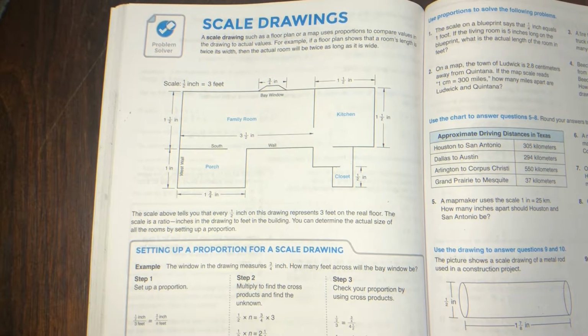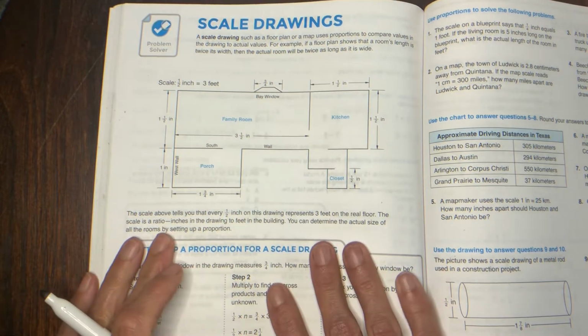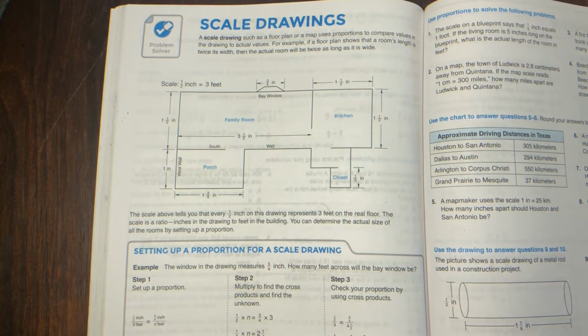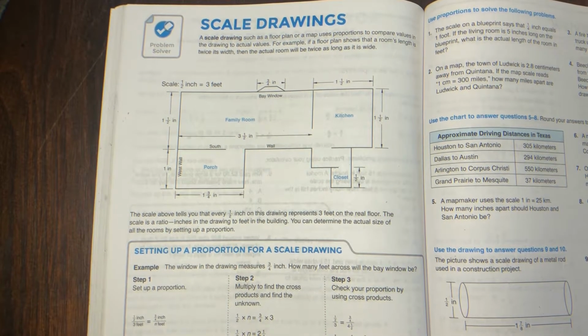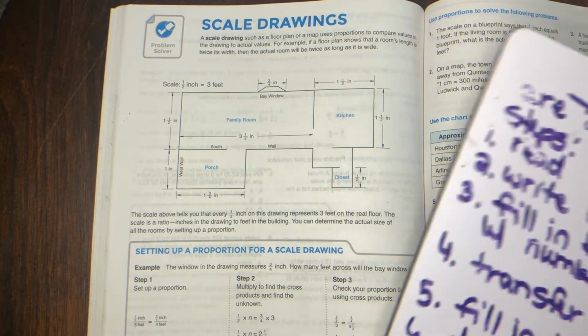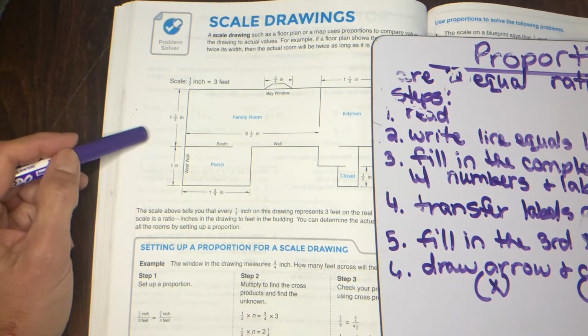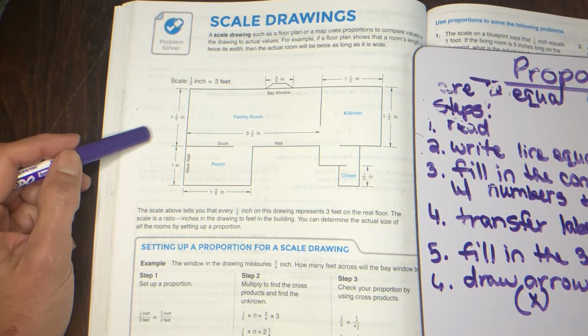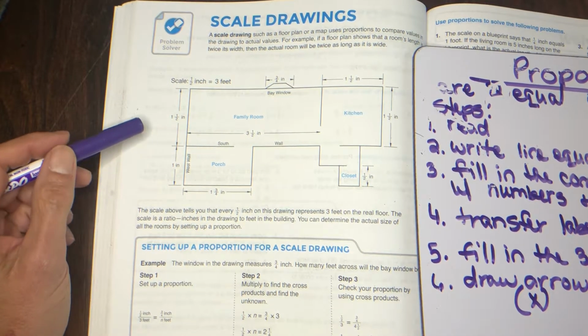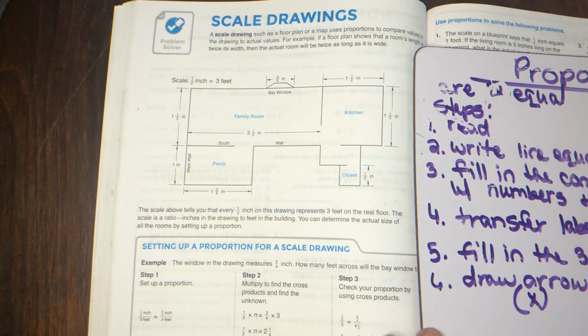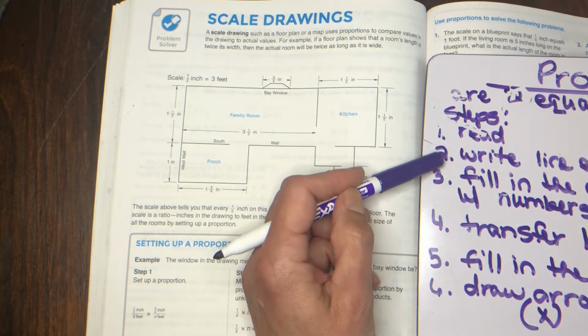Our final section in our topic of proportions is scale drawings. So scale drawings are super easy, and they're just another extension of proportions. They are proportions, really. And you see these quite often in your standardized test questions because they can use that in so many different applications.